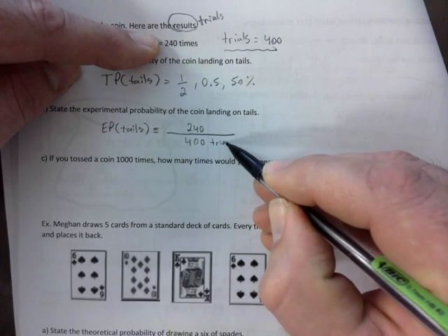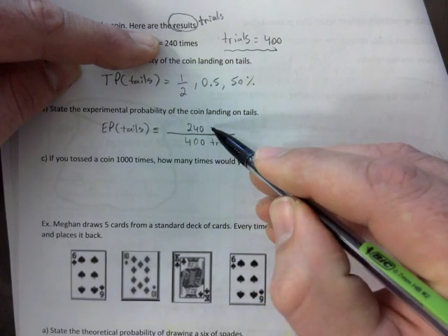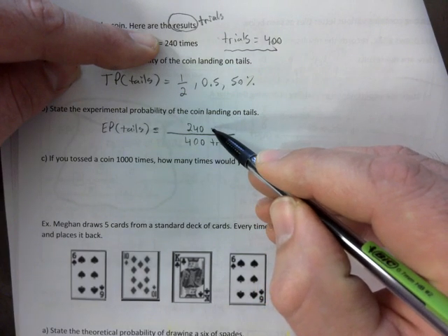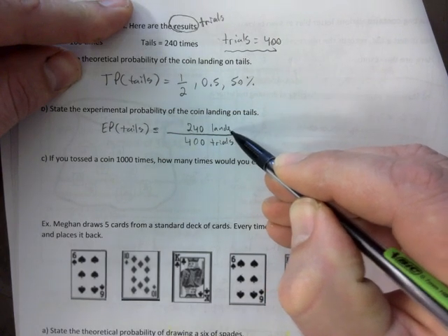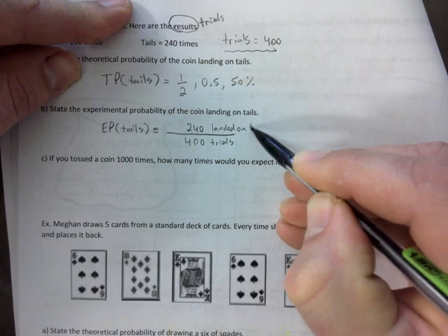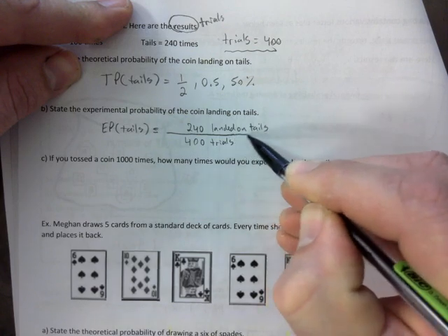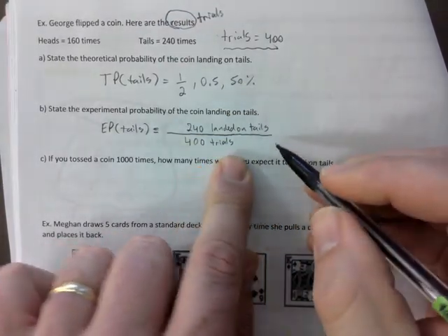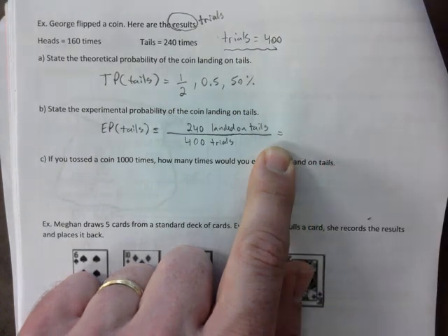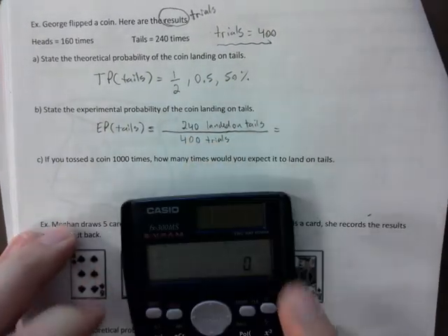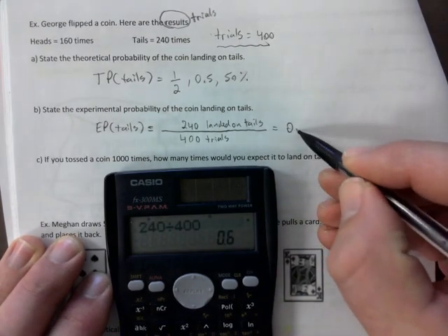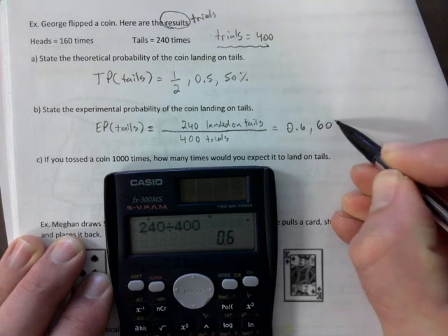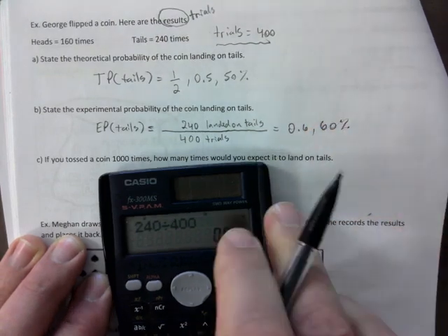So I'm going to write down trials, and landed on tails. We're emphasizing that it's what actually happened. And you can tell that it's not going to be half. 240 divided by 400 is 0.6, which is 60%. So it's not adding up.